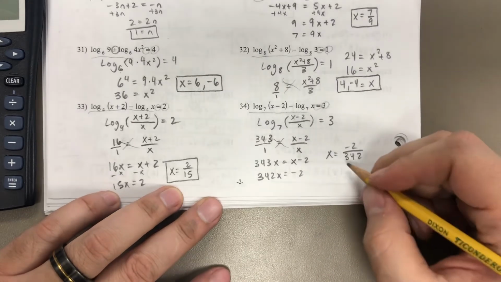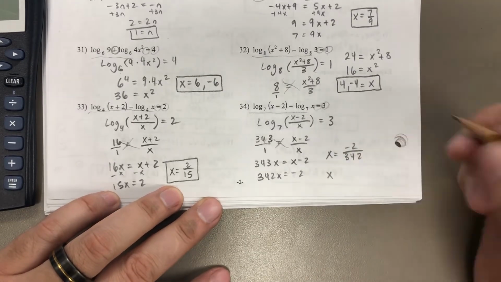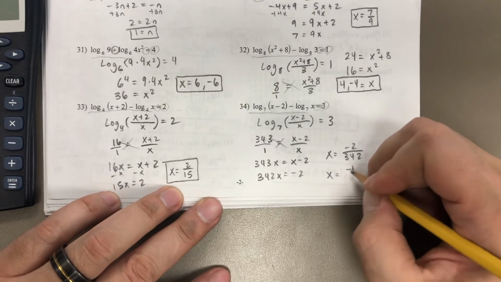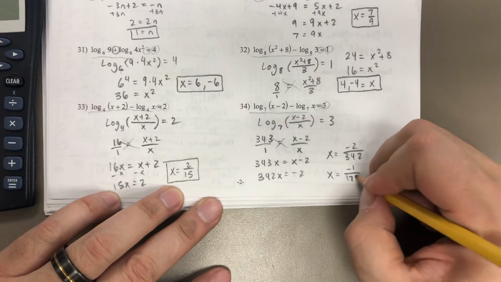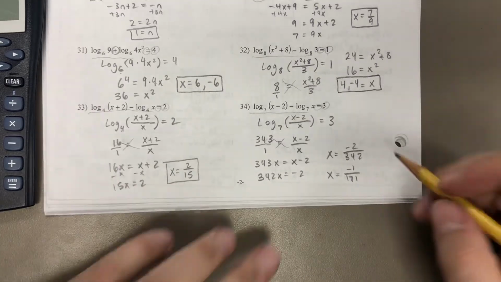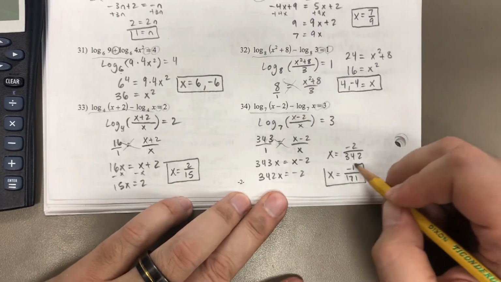Yikes. And that actually reduces a little bit more. I'm sure you wouldn't need to reduce it, but it becomes negative 1 over 171, yeah. So that would be your answer for the x value here.